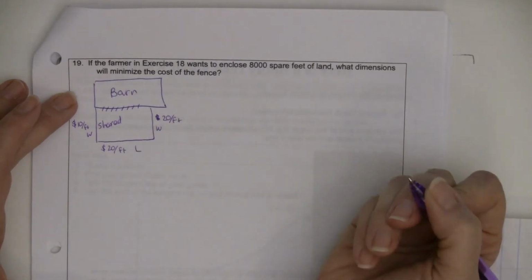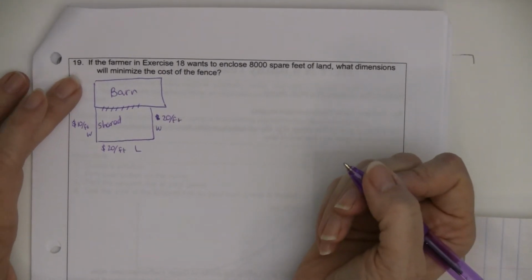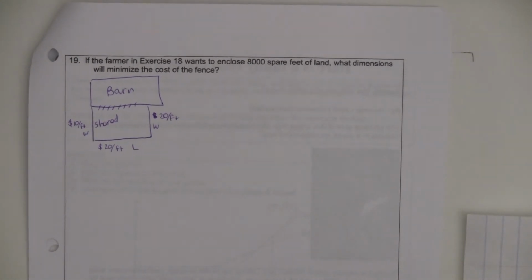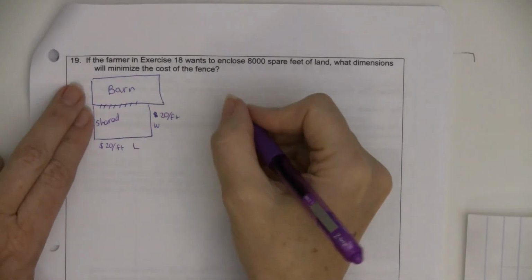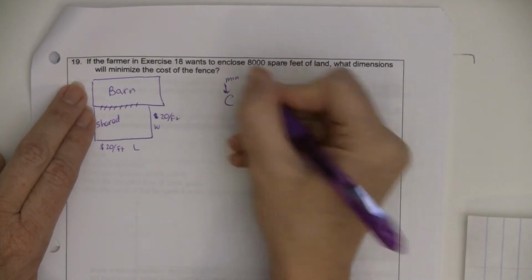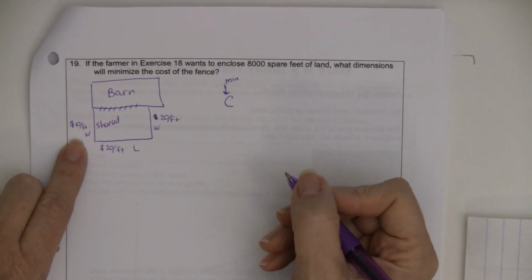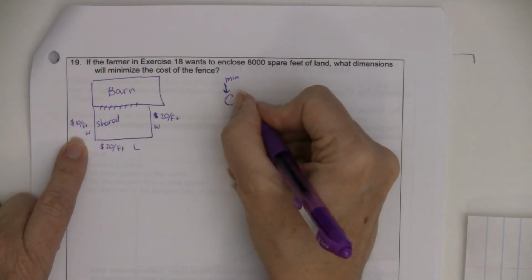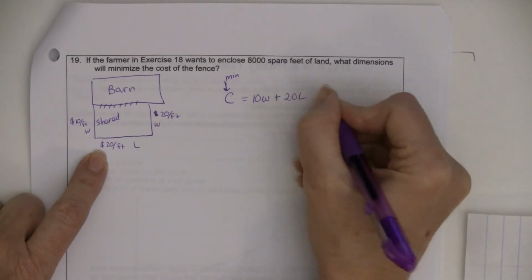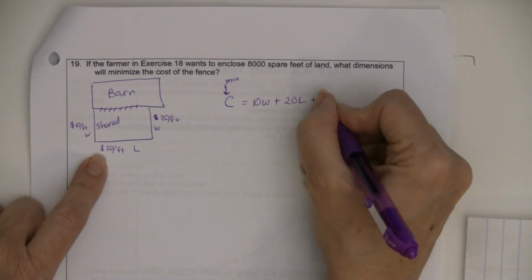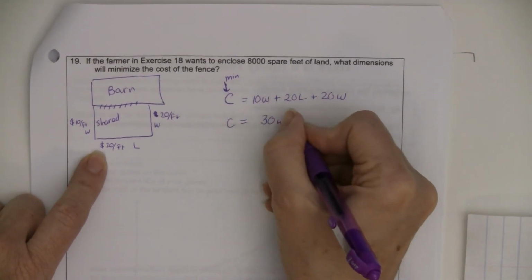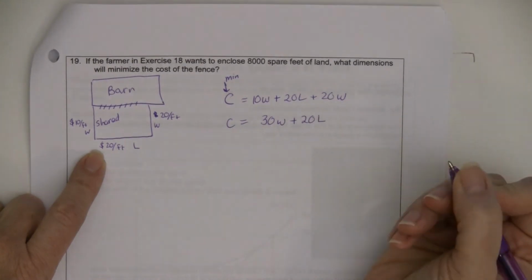And this is L. So now, this time, what we're trying to do is minimize the cost of the fence. You could use C for cost, and I'm trying to minimize that. And how much the fence is going to cost me is 10W plus 20L plus 20W. So the cost of the fence is going to be 30W plus 20L. And again, the same thing.